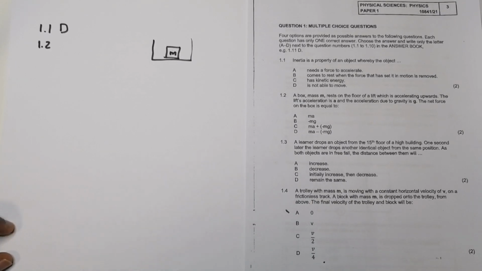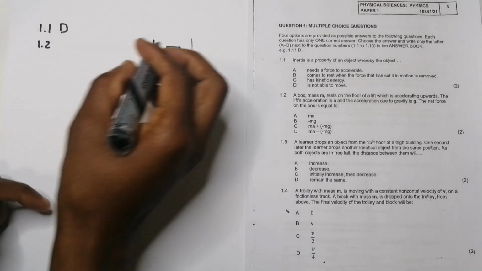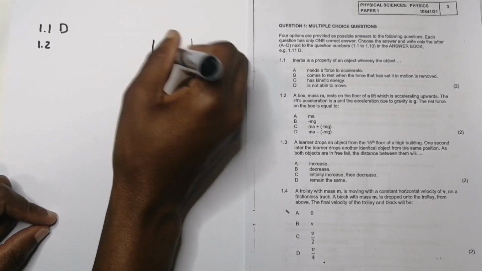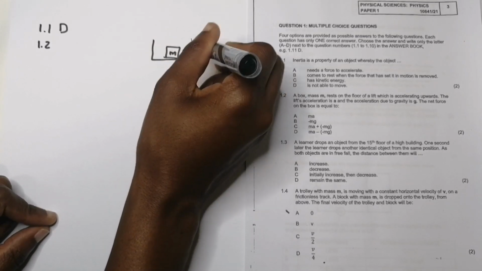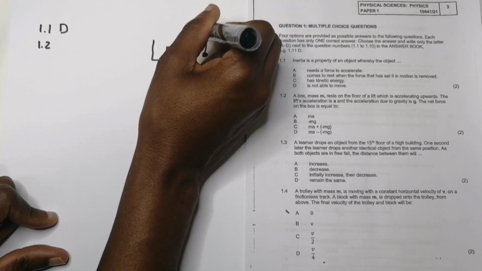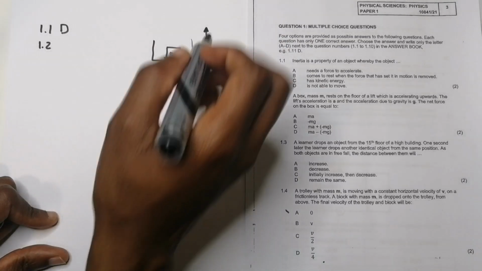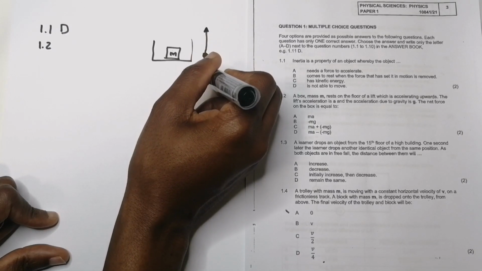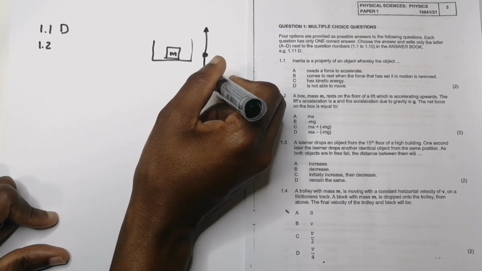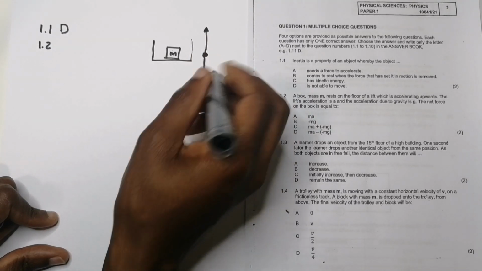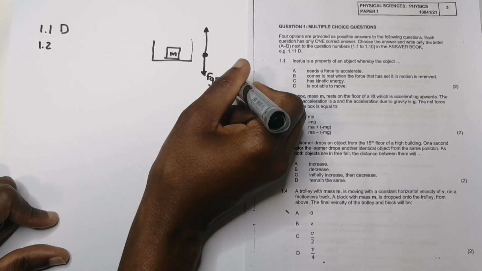Now they said that the lift's acceleration is A. So we know that in this case, this box is being pulled up, right? We know that it's really going to go up, but we also know that there's a force due to gravity. In this case, gravity will be mg.